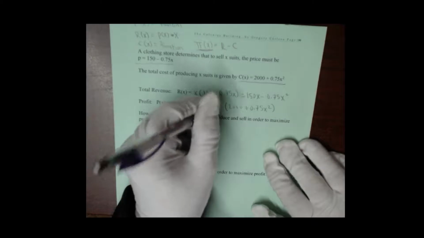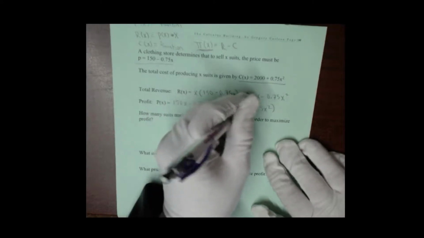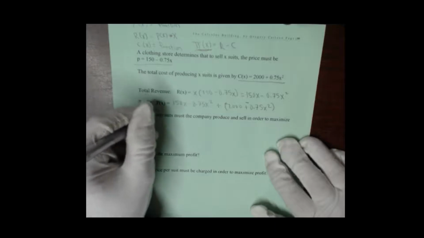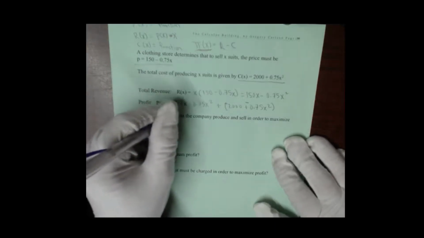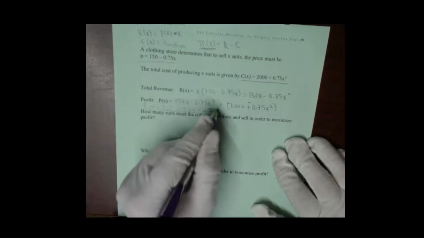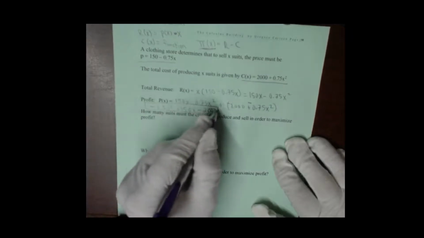If we simplify that a little bit, this will be negative 2,000 and this will be negative 0.75x squared. So add those up, it'll be negative 1.5x squared plus 150x minus 2,000. So this right here is your profit function. Pretty straightforward. Just do revenue minus cost, and that's it.